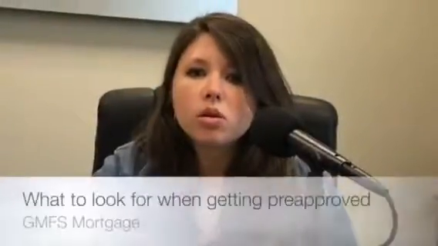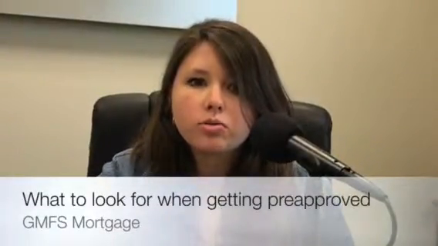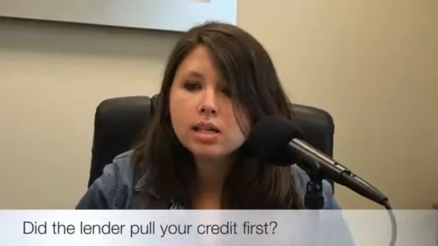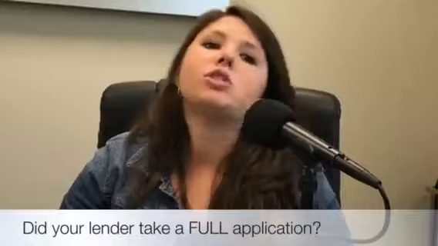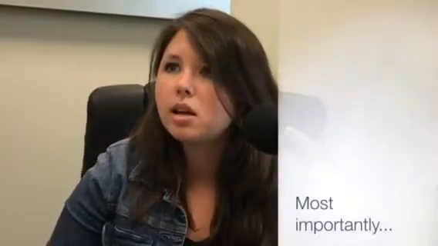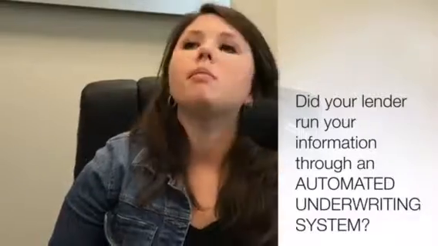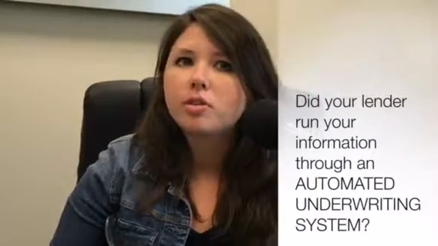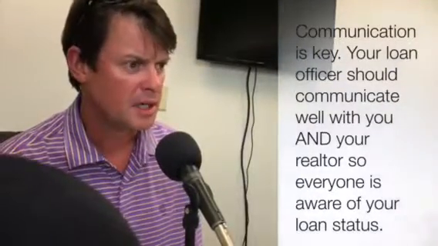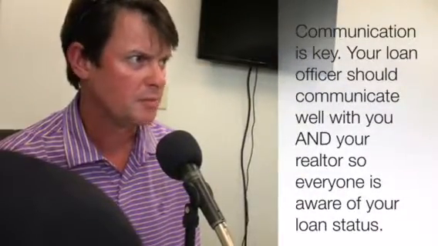What you're going to really want to look for when you're looking to get pre-approved for a home is: did that lender pull your credit, take a full application, get all your loan documents in, and did they run it through an automated underwriting system at the very beginning to ensure that there's not going to be any hiccups later on in the process? The realtor has got to have confidence in the lender, as does the customer. And so when you're communicating with the real estate agent, what information are you feeding back to them?